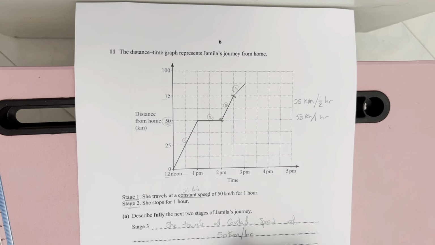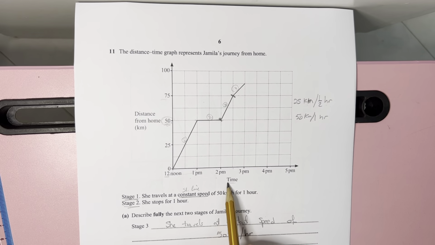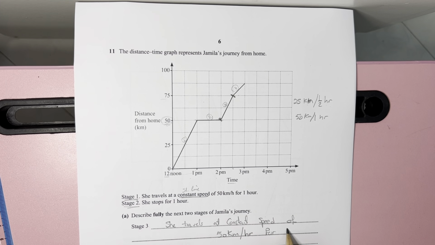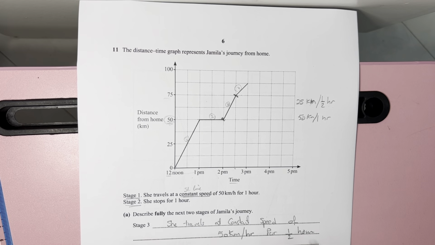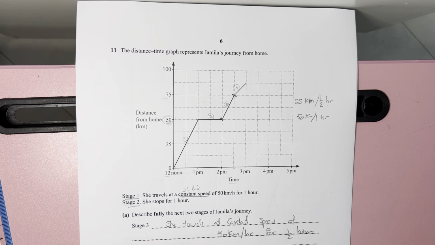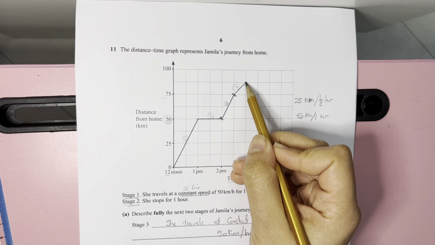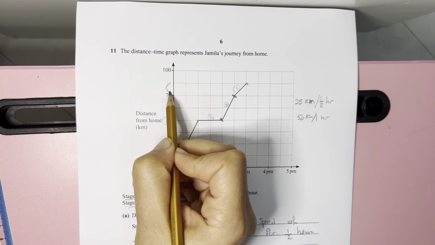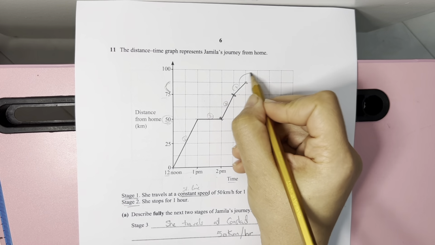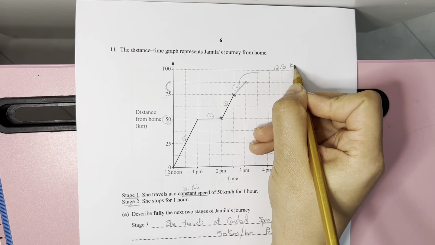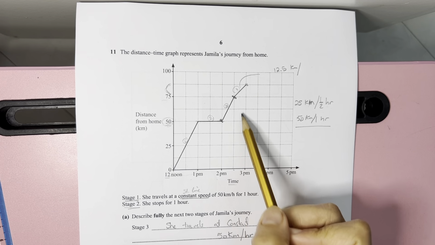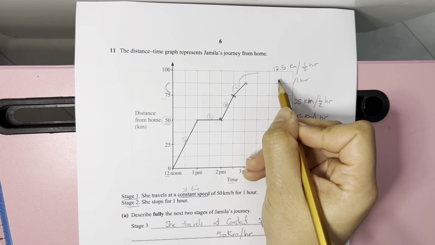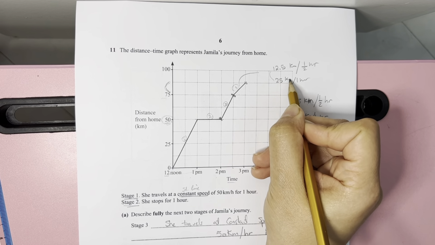She traveled for how much time? From 2 to 2:30, so half an hour. Then stage 4, from here to here. As we see here, one block means 12.5 kilometers. 12.5 kilometers in half an hour. So in 1 hour it will be 25 kilometers, 25 multiplied by 2.